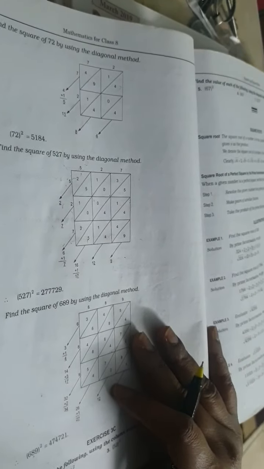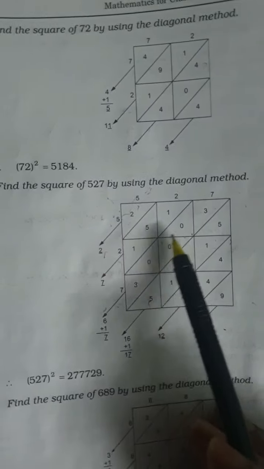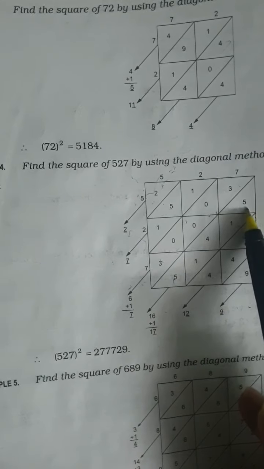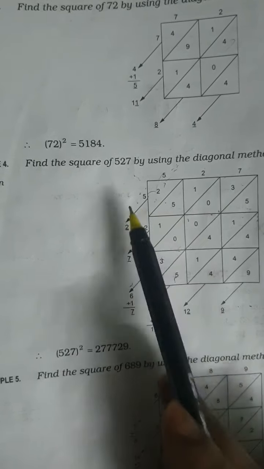Just take a look at your exercise question also. That is of 3 digits. How we can solve it? Just take a look here. See here, there are 3 numbers, 5, 2, 7. We have made the box as before.